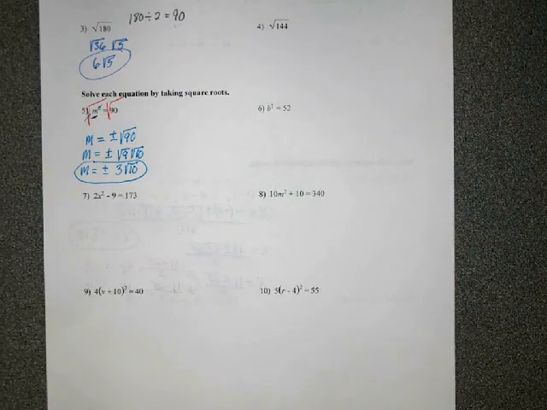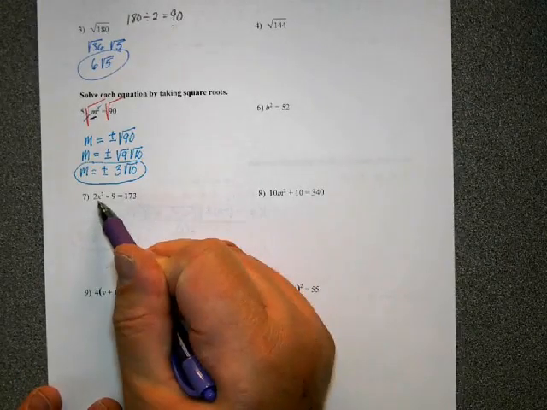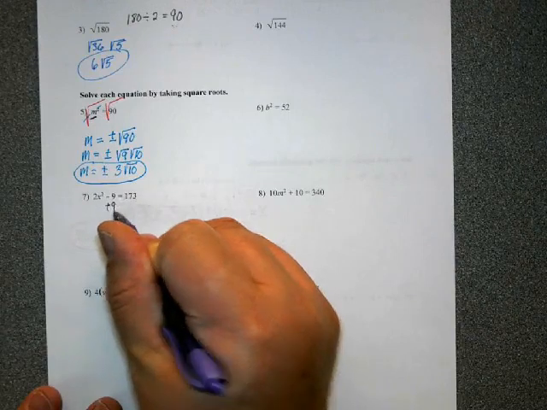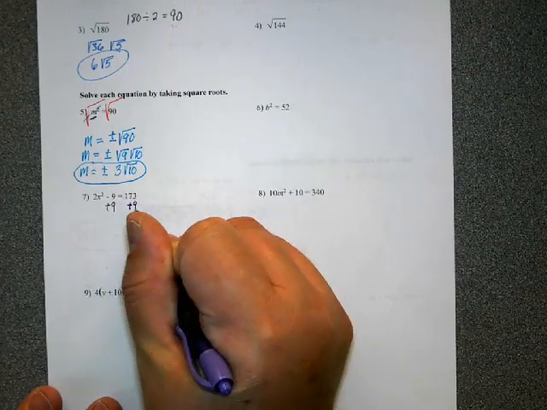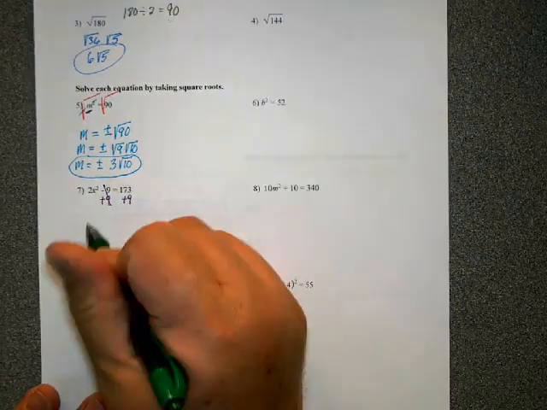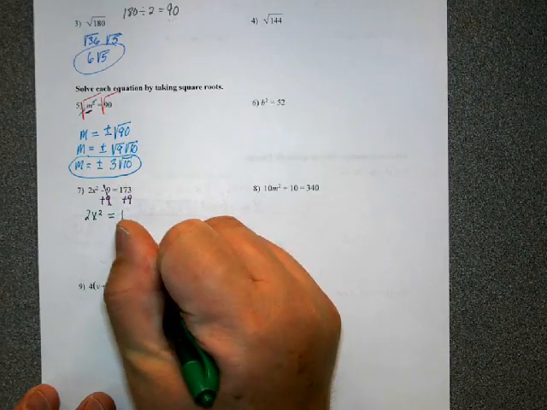Okay, number 7. I have to get the squared term by itself, so I'm going to add 9 to both sides. So I get 2x squared equals 182.